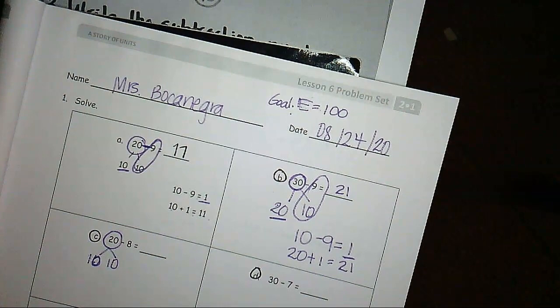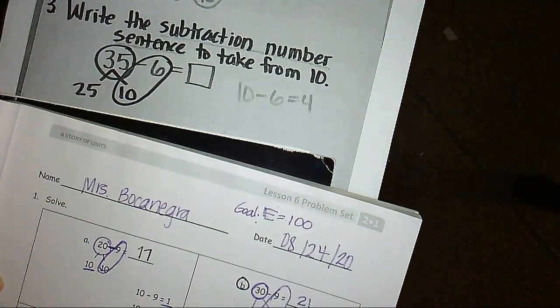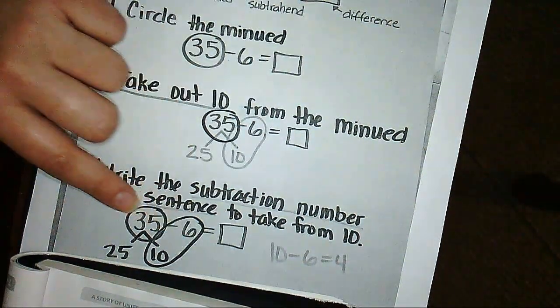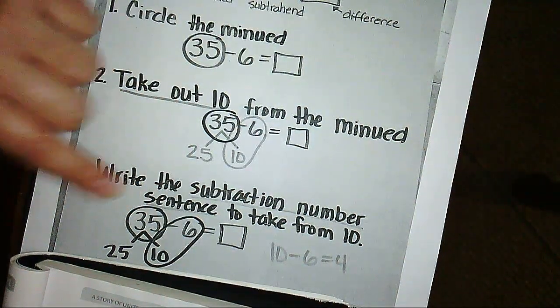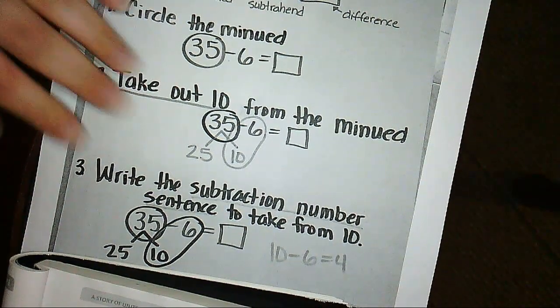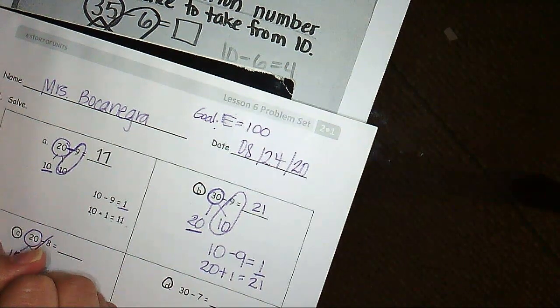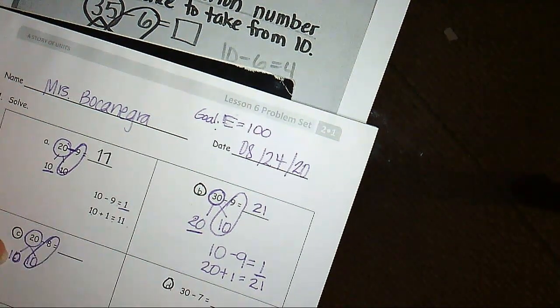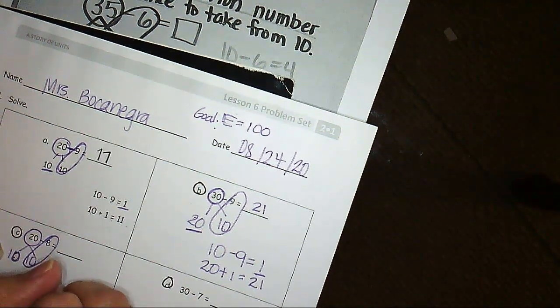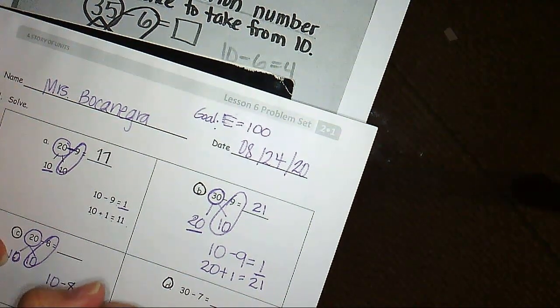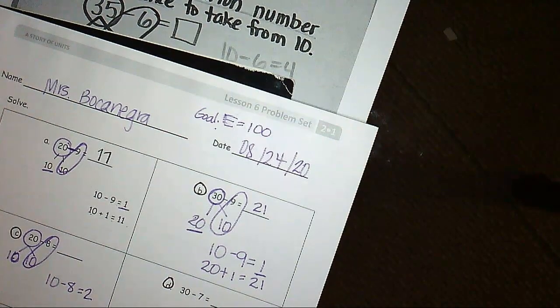Great job following along. Let's follow step number 3. Let's look at it. Yes, remember, I circle the numbers that I'm going to subtract. I circle them and I write 10 minus 8 equals 2.